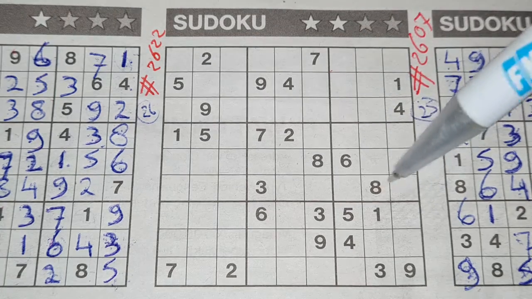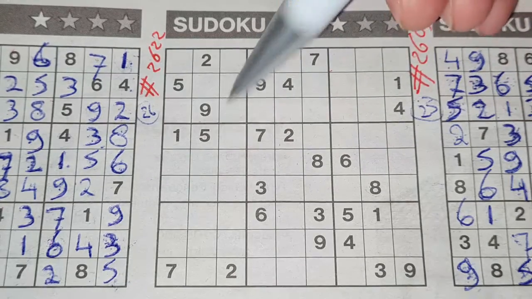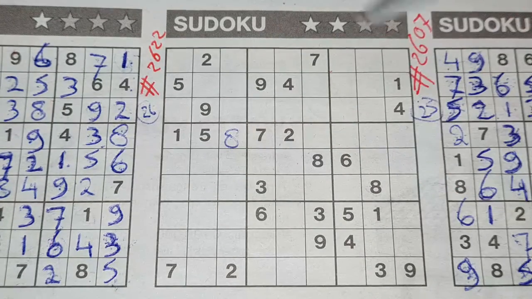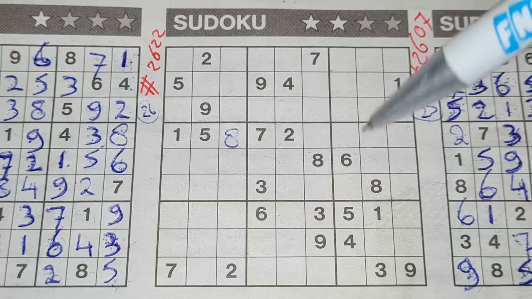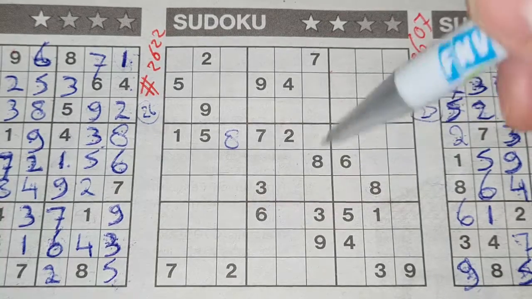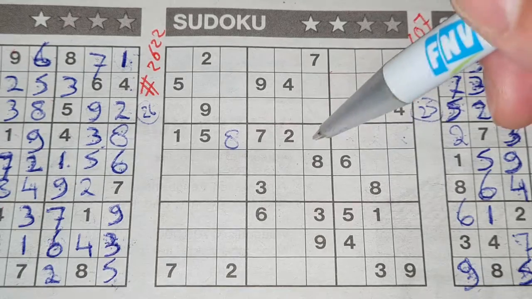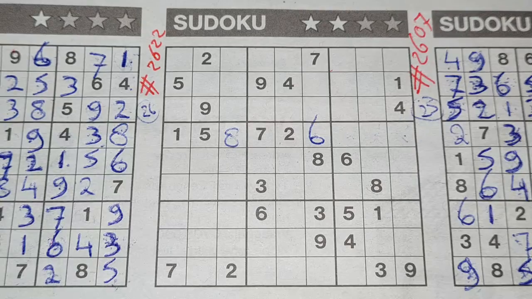How about the 8 in this row? 8 in the middle row. So in the row above, the only place for the 8 should be there. 4 missing numbers now in this row. One of the missing numbers is 6. We see here 6 in this big square. So no 6 in these 3 boxes. 1 box left for the 6. Should be there.